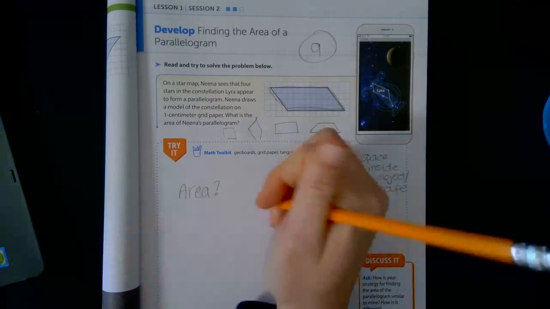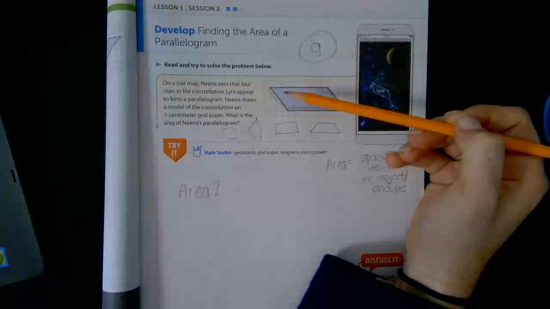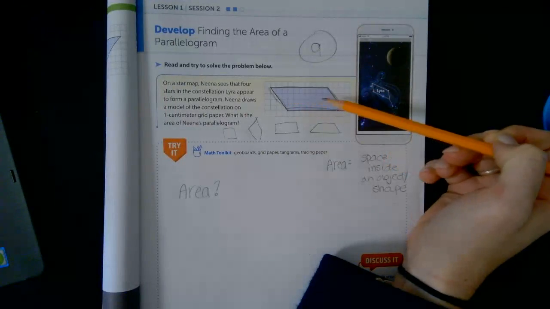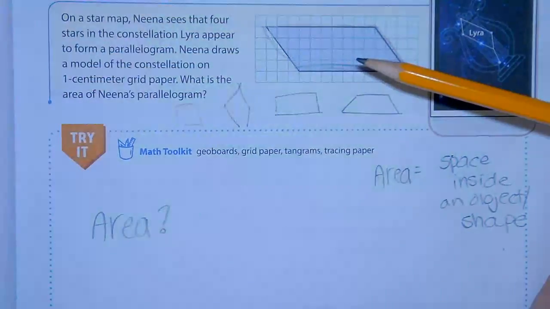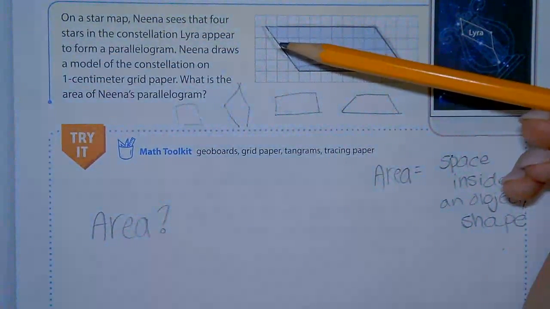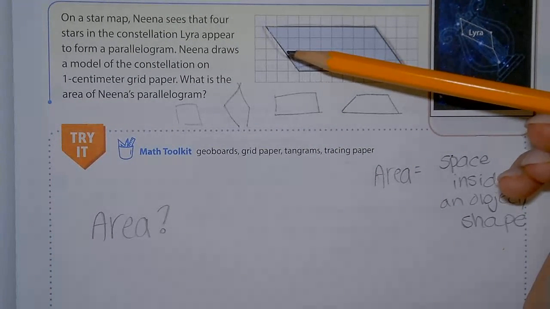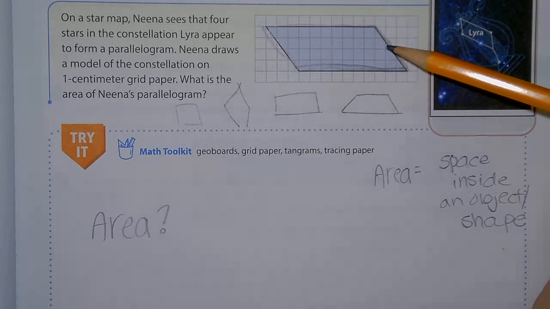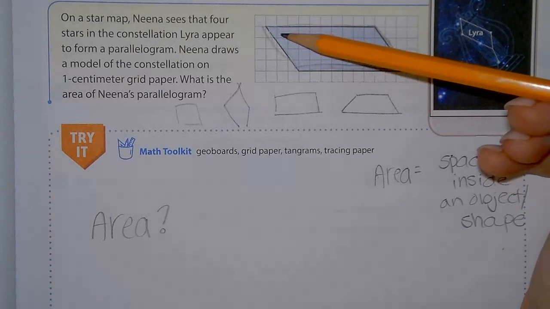Well, one thing you may have done was count the boxes. So if you notice, we have a lot of whole boxes, but we also have a lot of boxes that get cut into pieces, right? This one's about half, this one's less than half, just a tiny corner. So you can count your boxes to estimate the area, right?